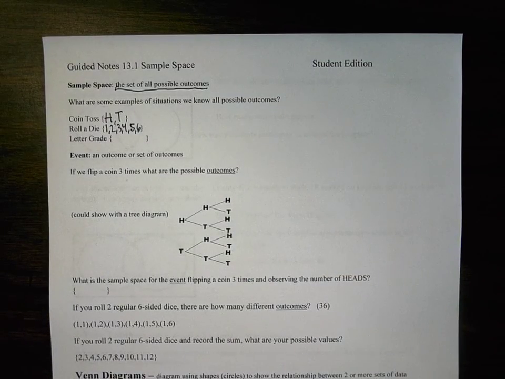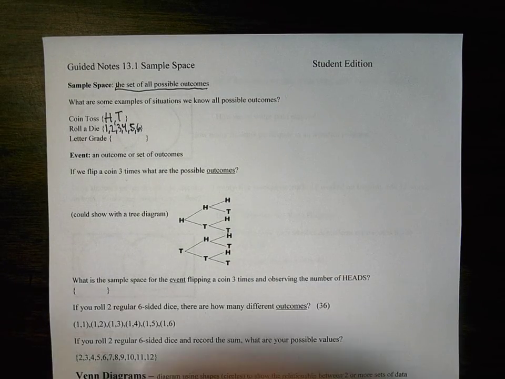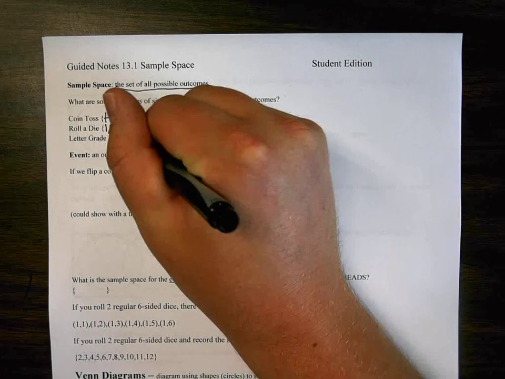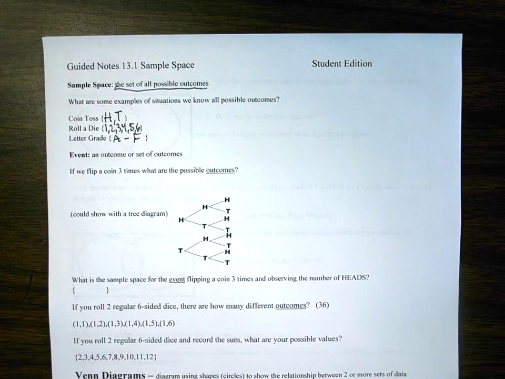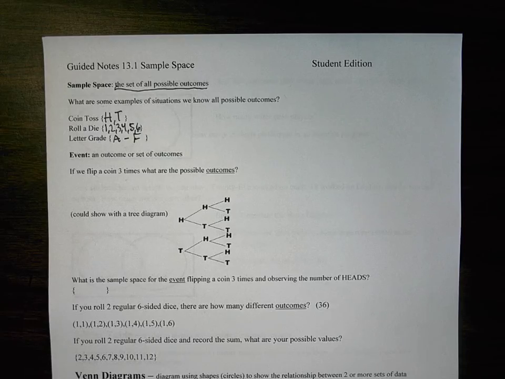of the die. Okay, letter grade. I don't want to write all this out, but there's A through F, and you can have pluses and minuses and all that stuff. So there is a set of all possible outcomes of a coin toss, of a roll of a die, of a letter grade. There are other things, like in baseball, if you're up to bat, there's a set of all possible outcomes for that, though it's pretty large.